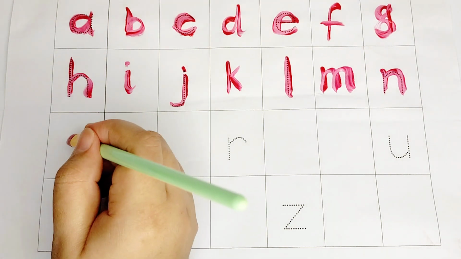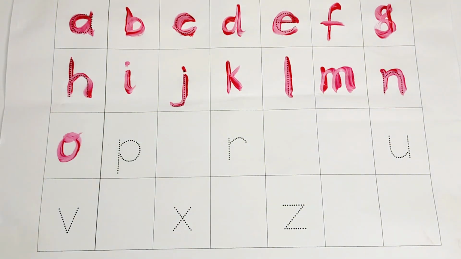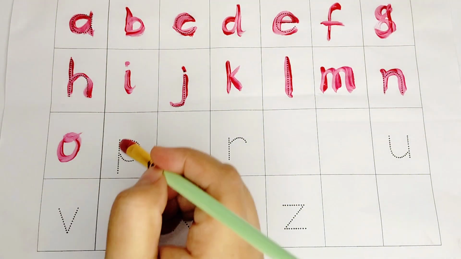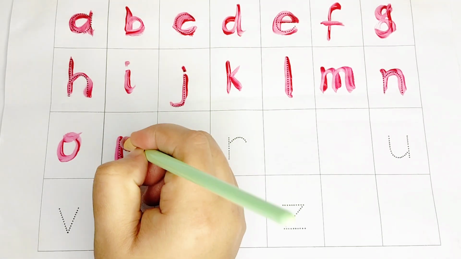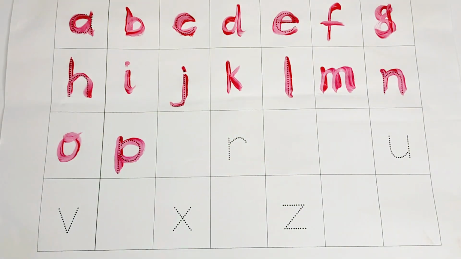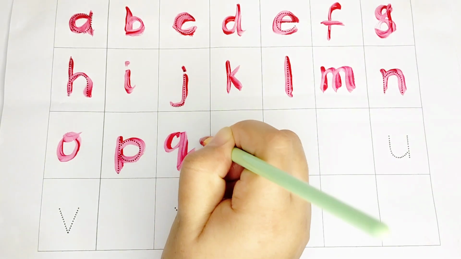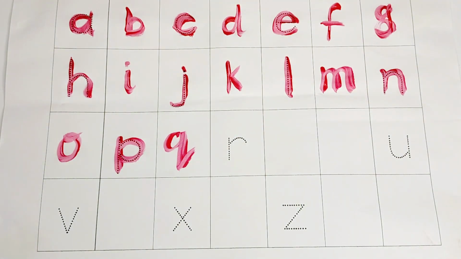Next we have to write down lowercase letter O. Then P is already written over here. Next we have an empty box, but we know Q comes after P. So here we have lowercase letter Q.